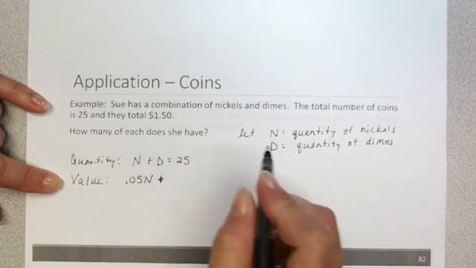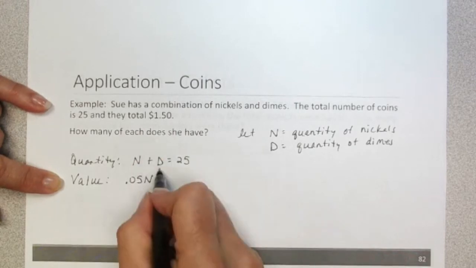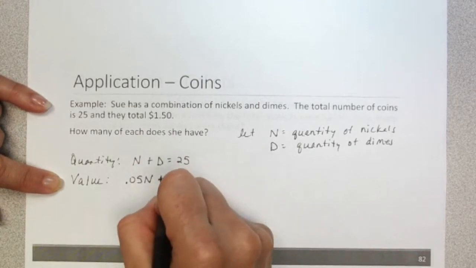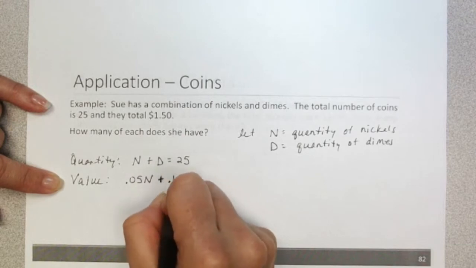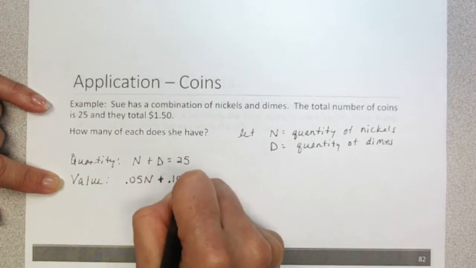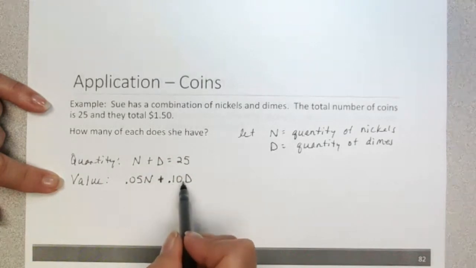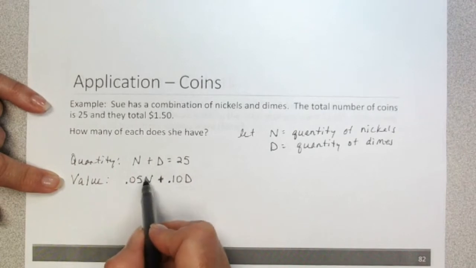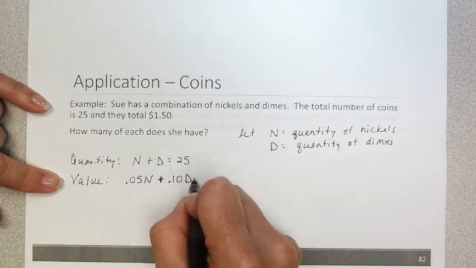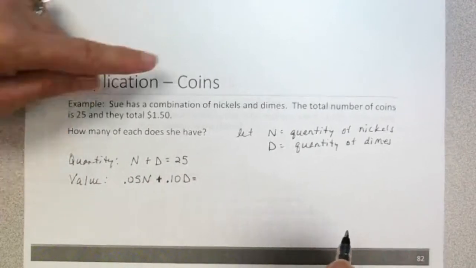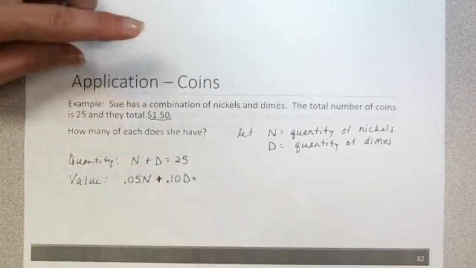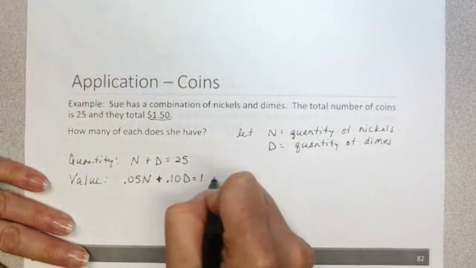Dimes are worth 10 cents, right? So the value that dimes contribute is going to be 0.10 times the quantity of dimes. If I had 5 dimes, dimes would contribute 50 cents to the total value, right? So 0.05n plus 0.10d is going to equal my total value, and the total value is given right here. It's $1.50.